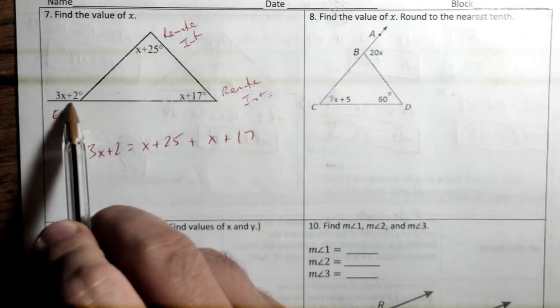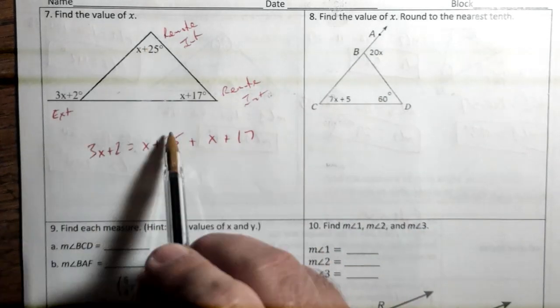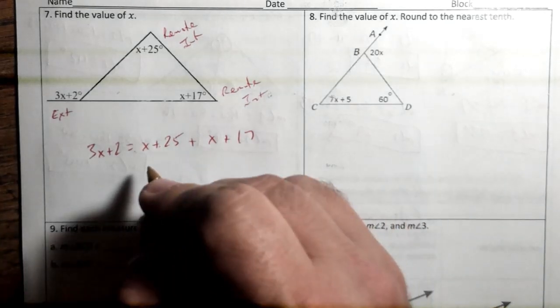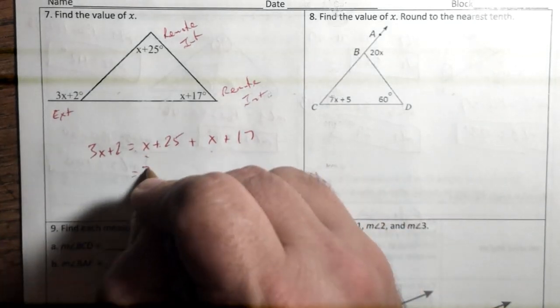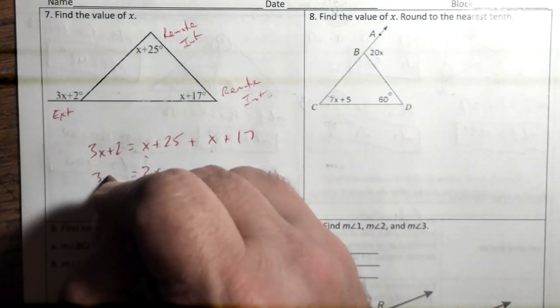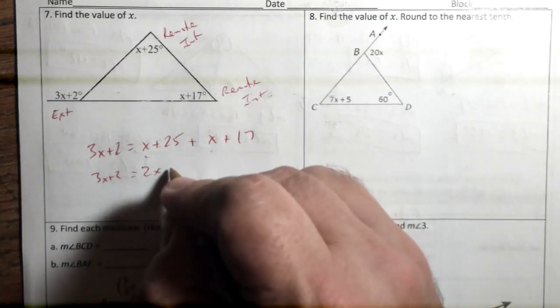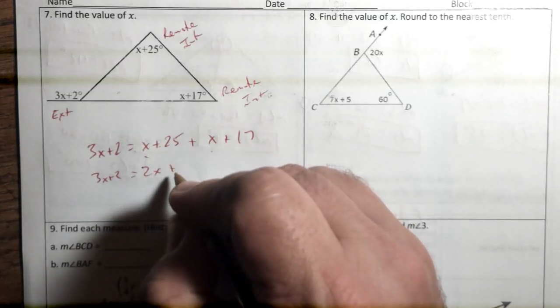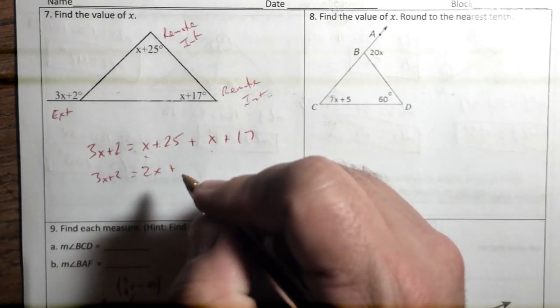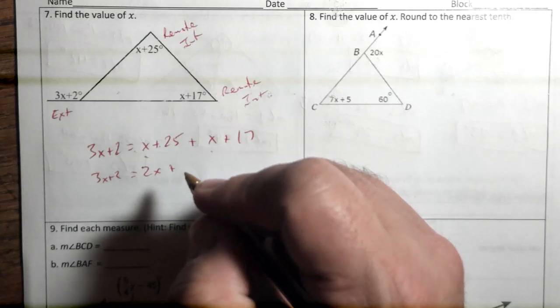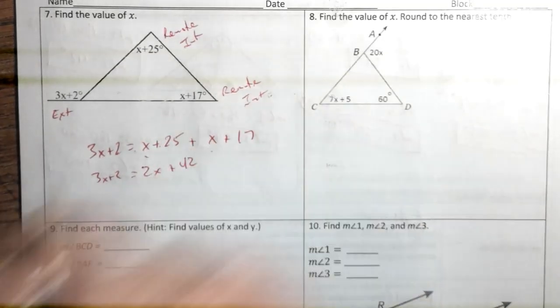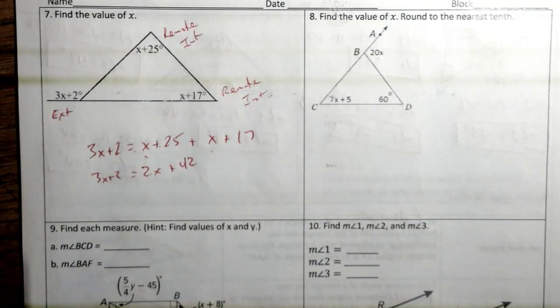Okay? So this equals this plus this. Now let's combine. x plus x is 2x. 25 plus 17 is 42, but let me flip over. I'm getting ahead of where I wrote this down.